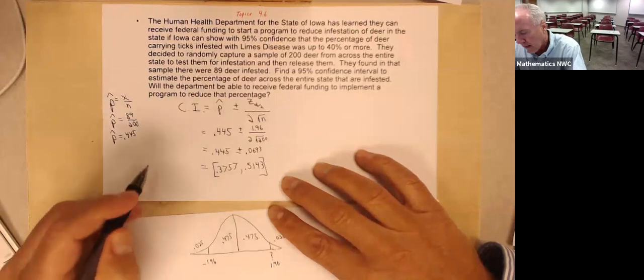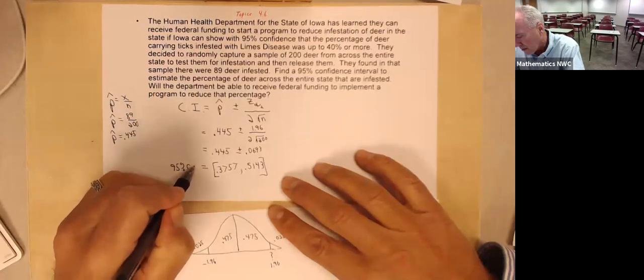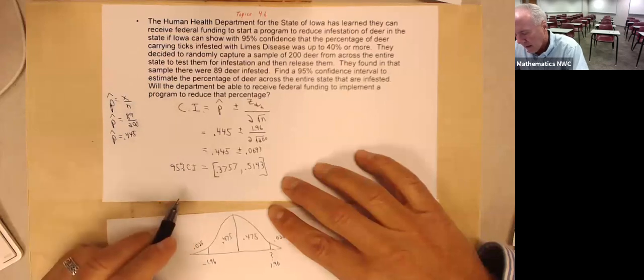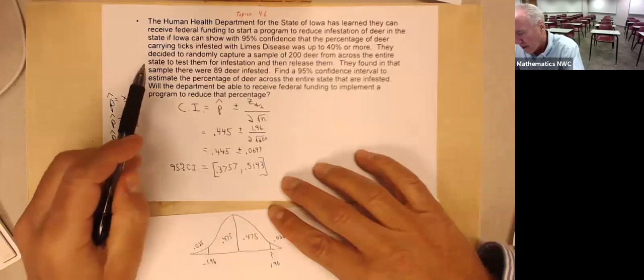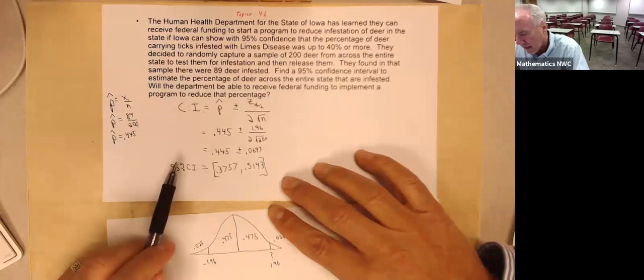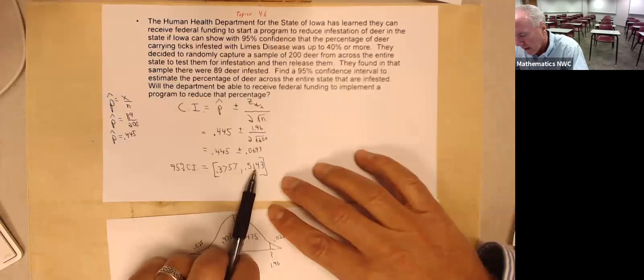This is a 95% confidence interval. That means that I am 95% sure that the percent of deer that are carrying the tick in Iowa is somewhere between 37% and 51%.